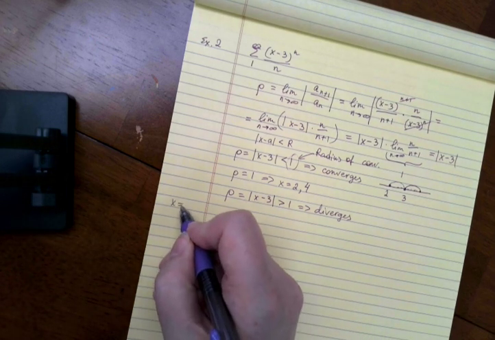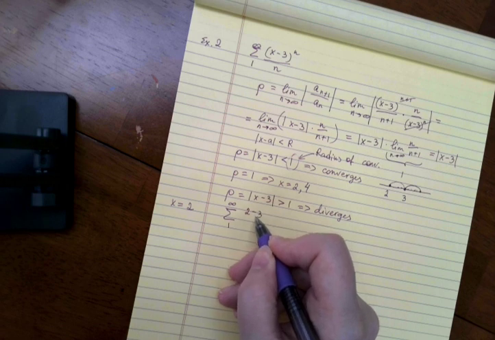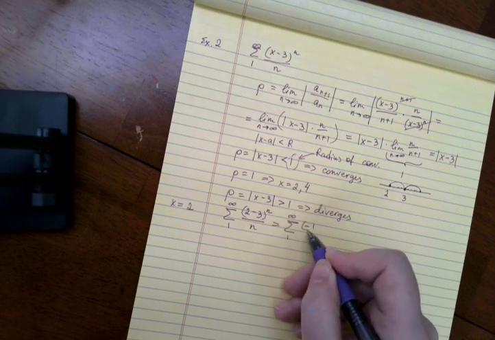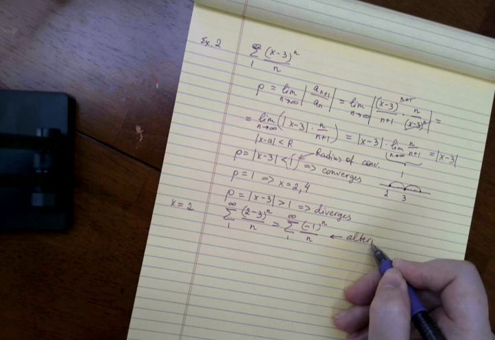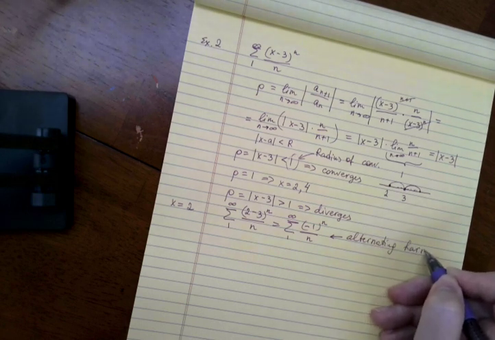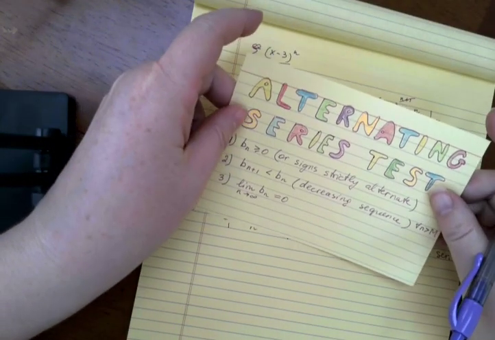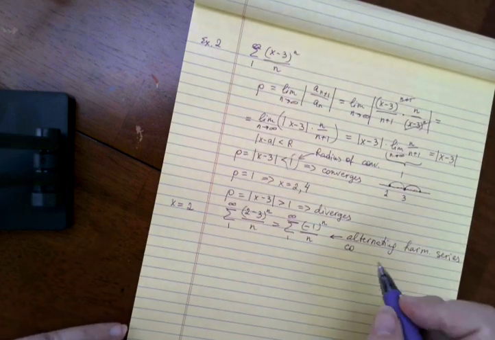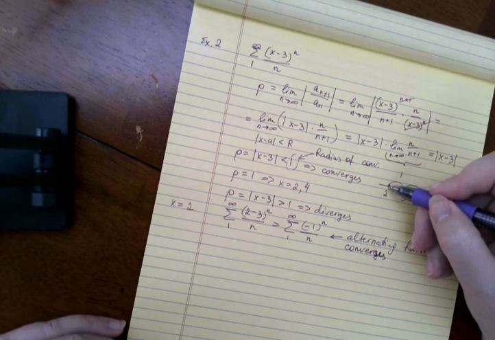Okay, so when x is equal to 2, we just substitute this value into the series. So we're getting (2 minus 3) to the nth divided by n, and we are getting (minus 1) to the nth divided by n. Do you recognize that this is the alternating harmonic series? And we do know that it converges, and it converges by the alternating series convergence test. This is just one of those series that you are intimately familiar with, right? It converges. Okay, so the point 2 is good.